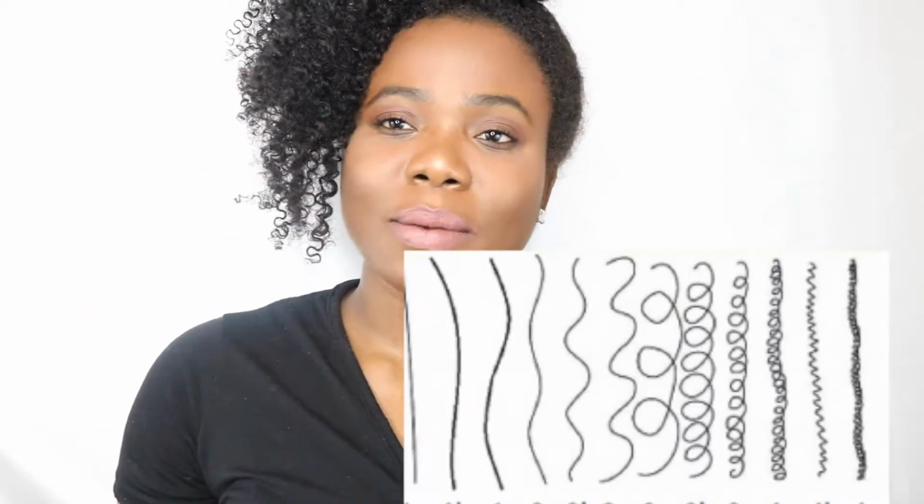To know your hair type, you might want to look at your hair when it's wet. Don't look at your hair when it's dry, because when your hair is dry, it doesn't really show you your curl pattern. So look at your hair when it's wet, then look at the chart, compare it, and see where you fall.